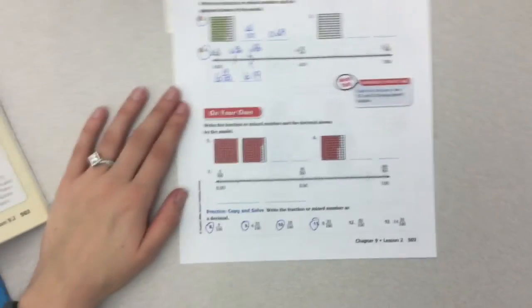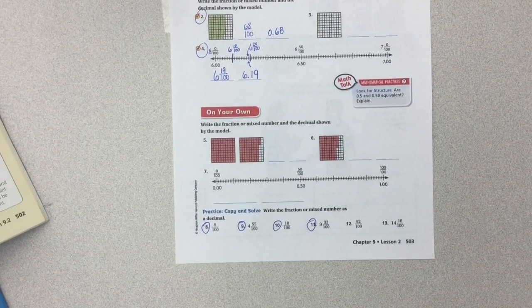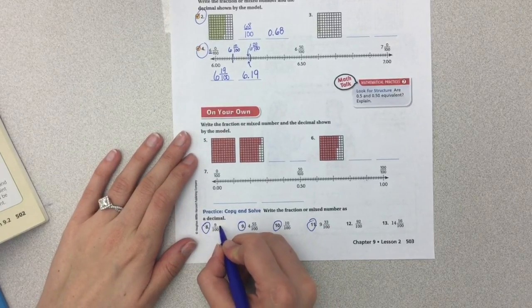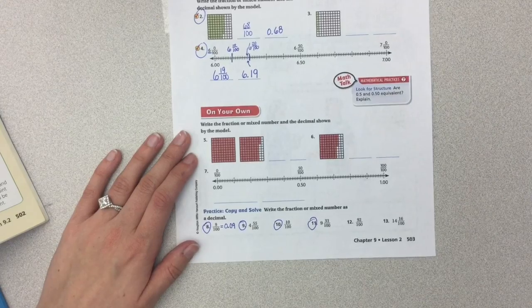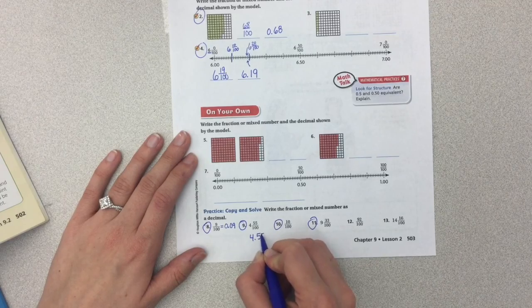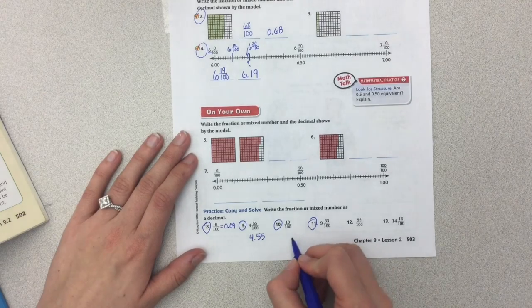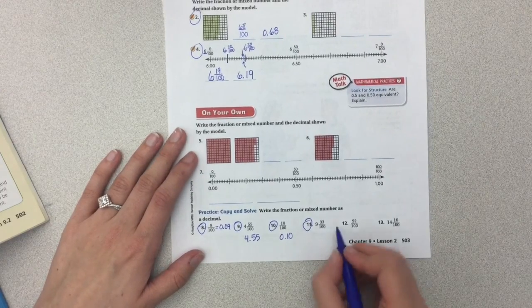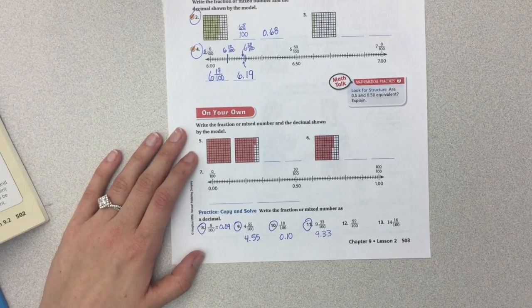Now if we go down to number 8 here, we are supposed to write the fraction or the mixed number as a decimal. So if you were to write 9 hundredths, we'd write 0 point. Now we know that 9 needs to be in the hundredths place, so we have to put 0 as our placeholder. 4 and 55 hundredths is 4.55. This 55 gives us to our hundredths place. 10 hundredths, 0.10. 9 and 33 hundredths is 9.33. We are at our hundredths place. We are in 33 hundredths.